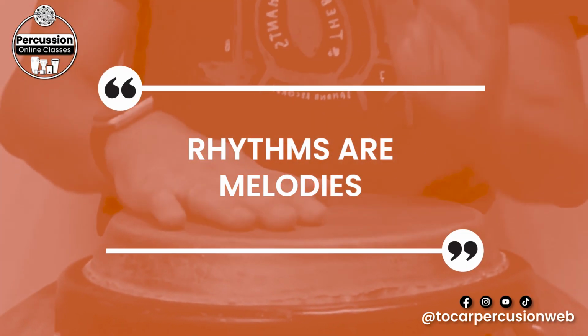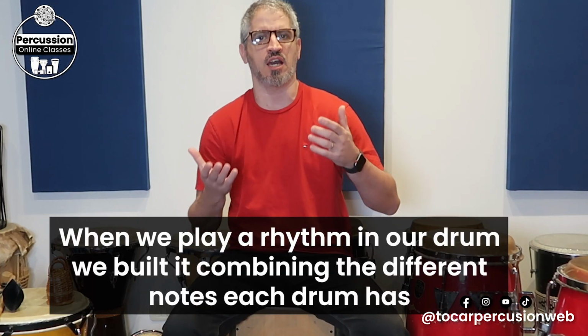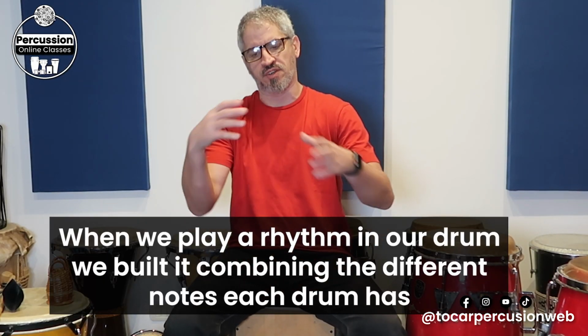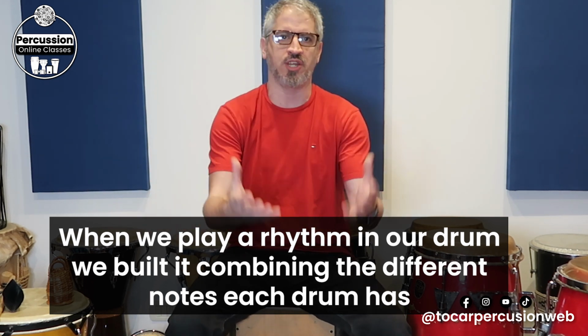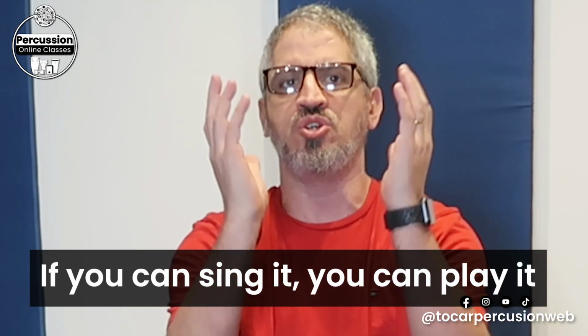We can define melody as a sequence of single notes, and that description fits exactly with what we do when we play with our drum. We combine different sounds that the drum has to build that rhythm. So thinking in this way simplifies the process of learning to play rhythms, because we can learn them in the same way we learn the songs that we like. What I mean is by singing and repeating them until we learn them. So in a way, if you can sing it, you can play it.